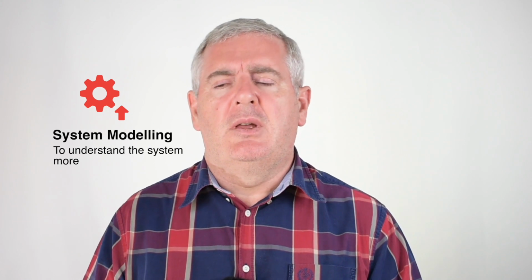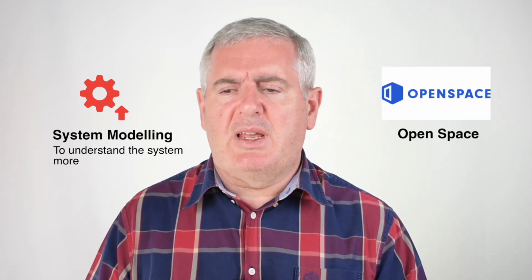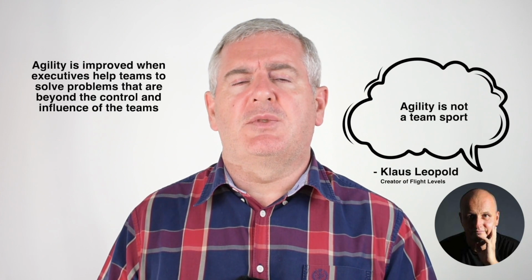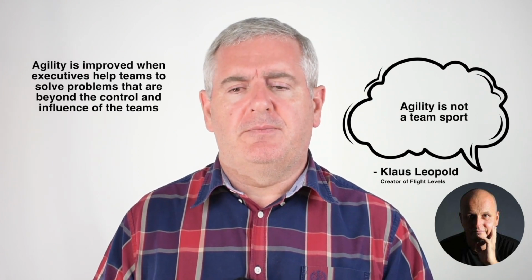The teams in their own retrospectives will have come up with some improvements, and they might even have done some of those improvements immediately. They might have done some system modeling, for example, to understand the system more. They might have used open space. LeSS isn't really prescriptive about how you do that. But what's important is that there's improvement. And I think this is really nice because it's unlocking this message that agility is improved when executives help teams to solve problems that are beyond the control and influence of the teams. After all, agility is not a team sport, as Klaus Leopold said.